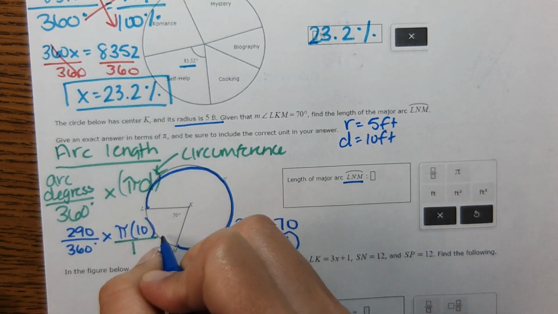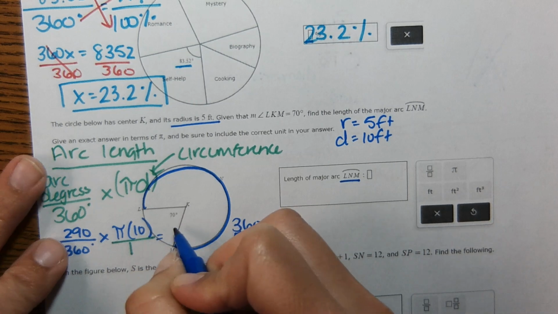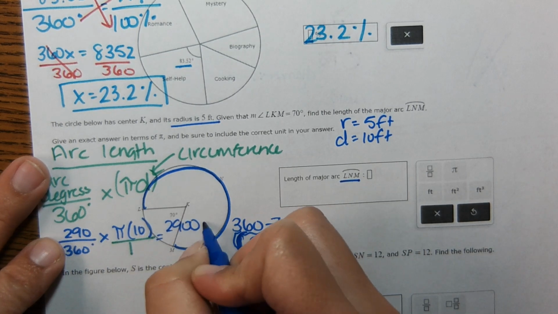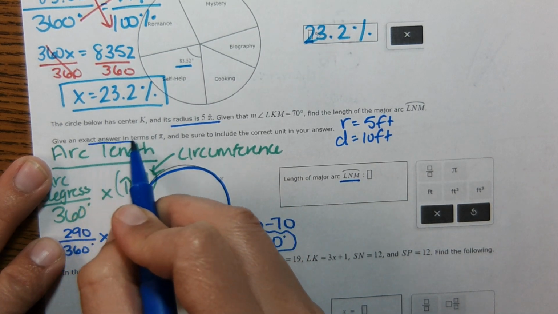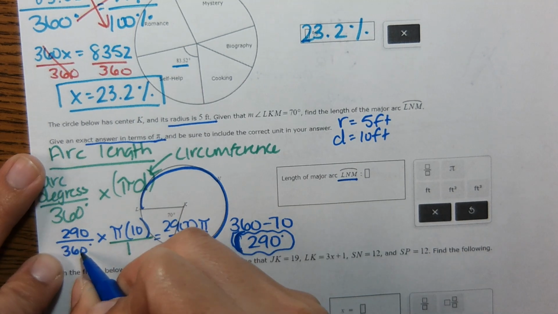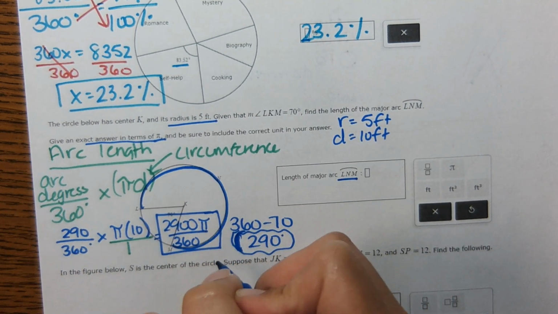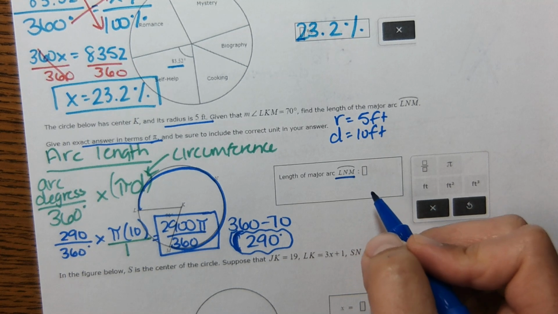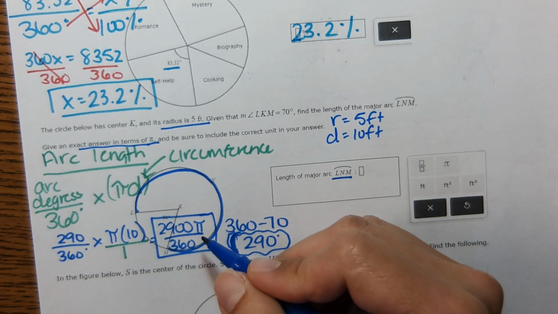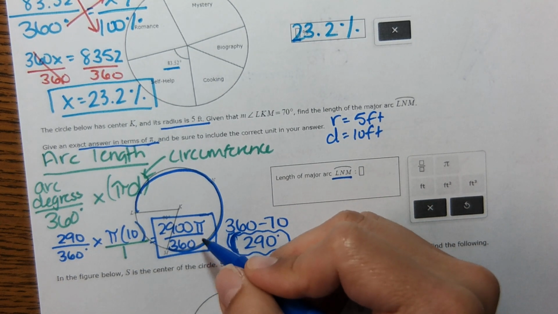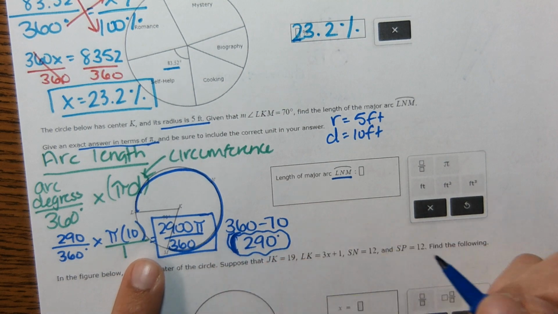When you multiply fractions, just multiply across. 290 times 10 would be 2900. You leave pi as it is because it says to put the exact answer in terms of pi, over 360 times 1. This is your answer here. It will accept this as a correct answer, but as you probably realize, you could simplify this as well.